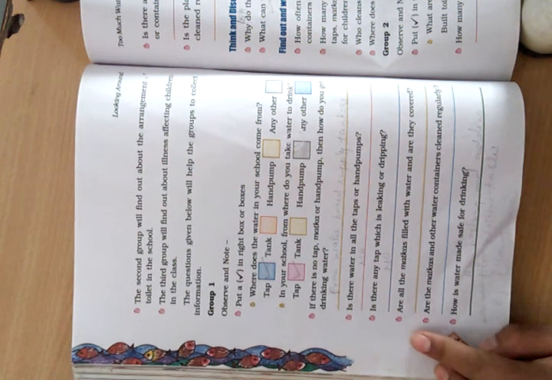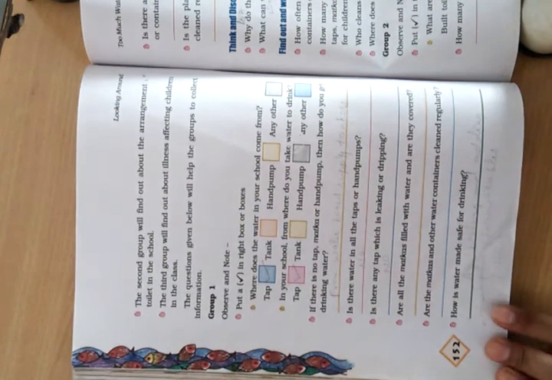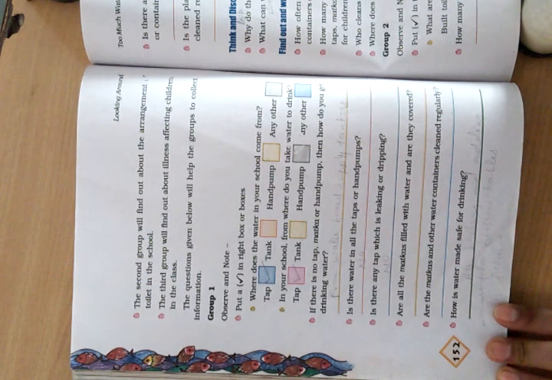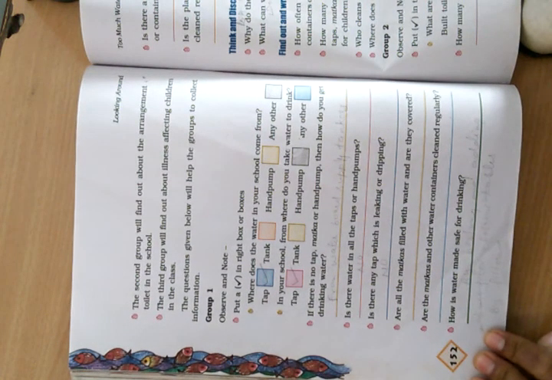These questions are for group 1. Observe and note. You can see, where does the water in your school come from? You have to find out. You can see the options here. In your school, from where do you take water to drink? Here you can see the options. If there is no tap, matka or hand pump, then how do you get drinking water? You have to write that.